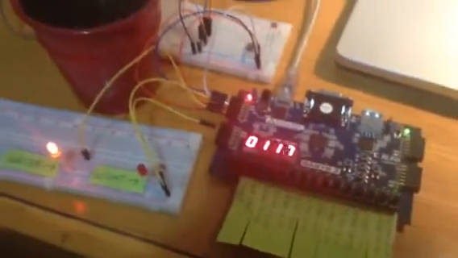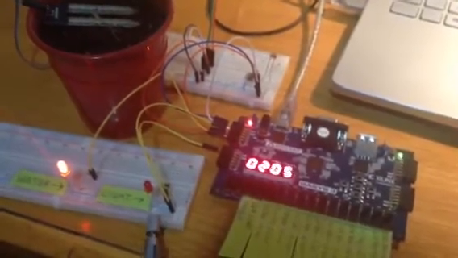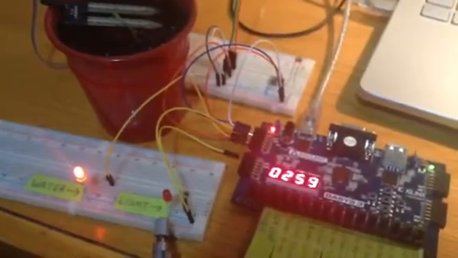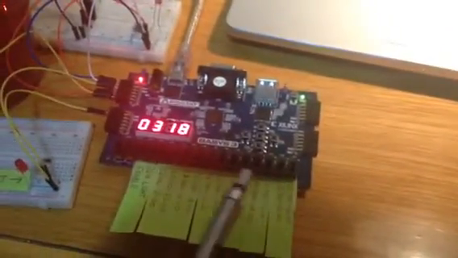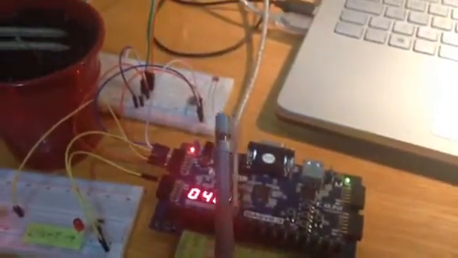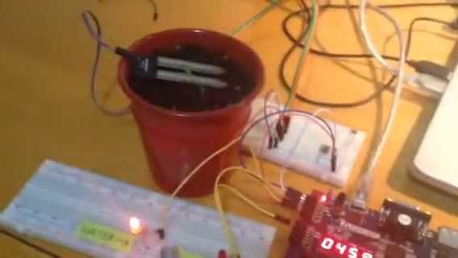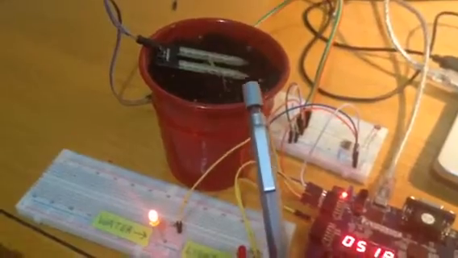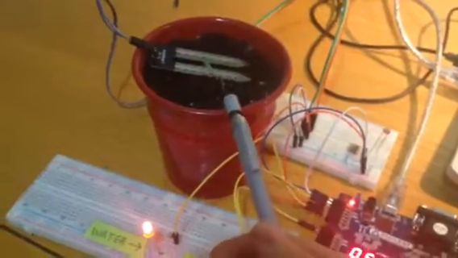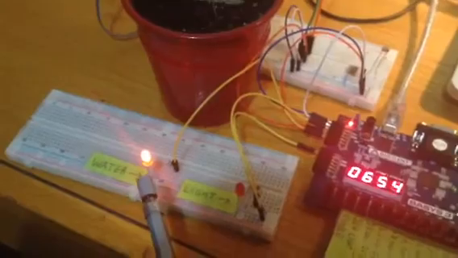So the purpose of this circuit is to indicate that the plant here needs light when the clock is in the designated hour and there is no light, it gives a high output. And on the other hand, when the humidity sensor senses that the soil is dry, then the water LED is high.